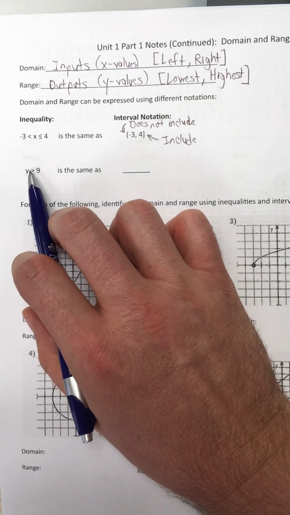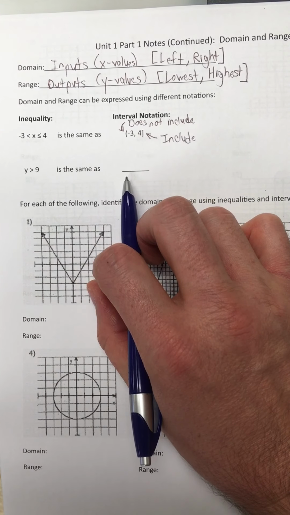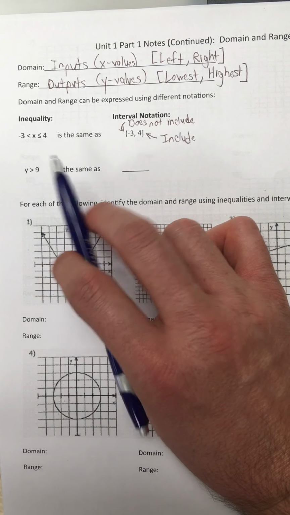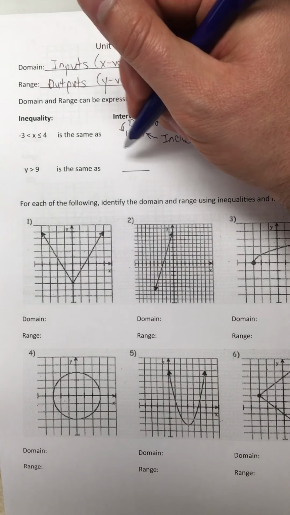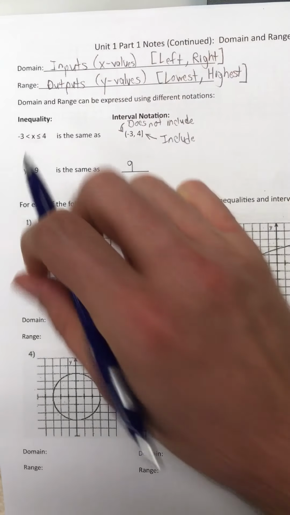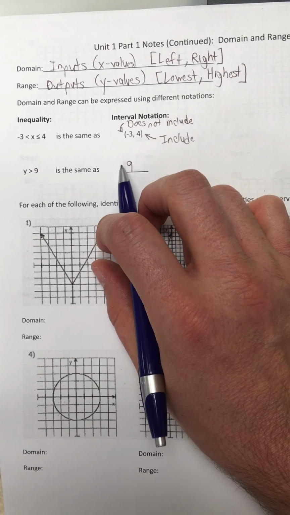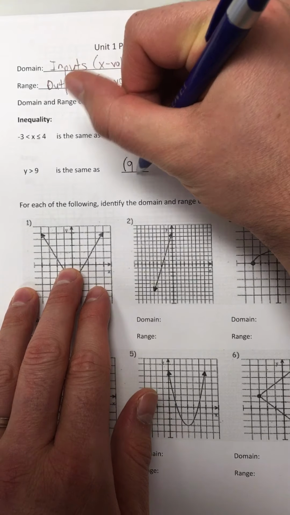Now, this one, y is greater than 9. How could I write that in interval notation? All right, is 9 the smallest that y can be or the biggest? 9 is the smallest, so the lowest it could go, let's say, is 9. Now, it doesn't have an equal to line. It does not include 9, so should I put a bracket or a parentheses? A parentheses. So I say parentheses 9, comma.